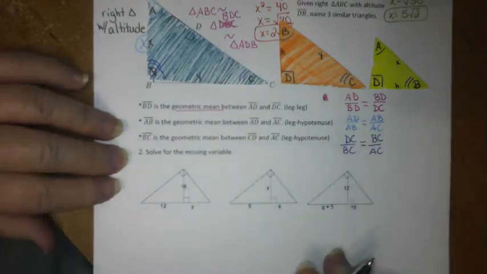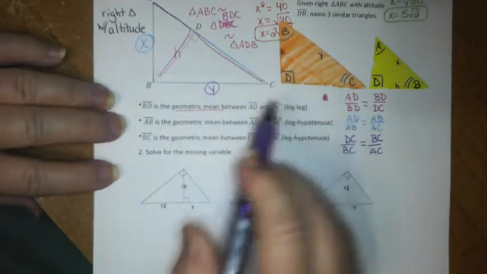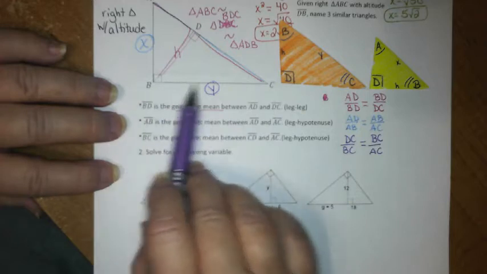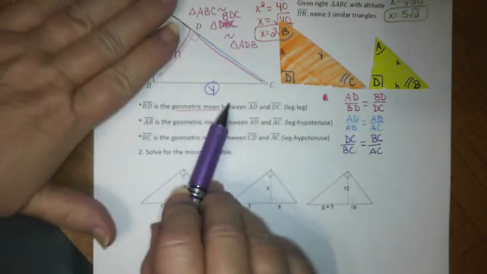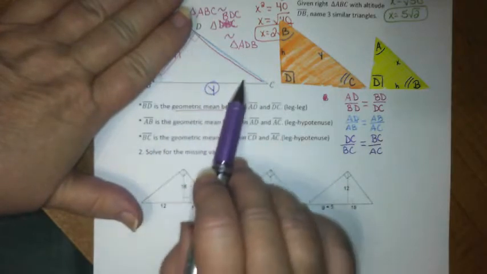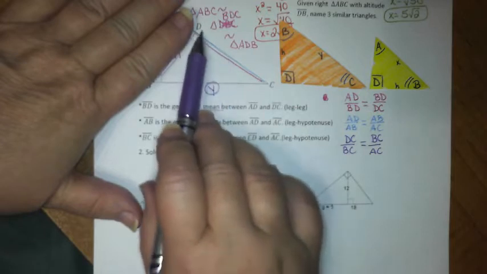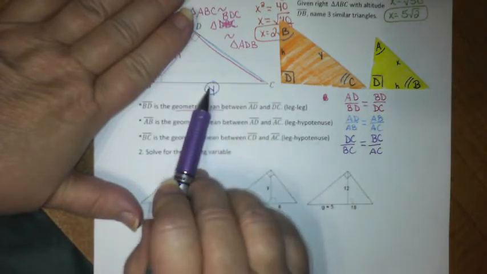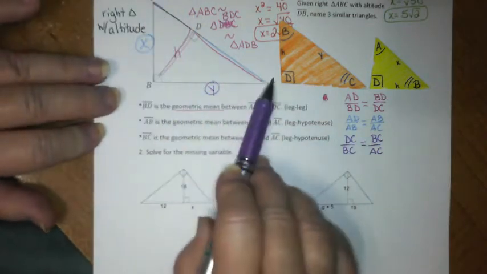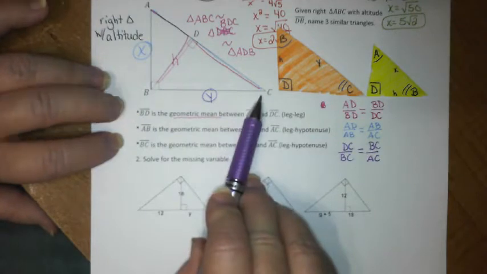So when I look at the big picture, BC is right here. BC is a leg of the big triangle. So here we go. In the little triangle, DC is the leg, BC is the hypotenuse. So I do leg over hypotenuse. Then I go to the big triangle. BC is a leg, AC is a hypotenuse.